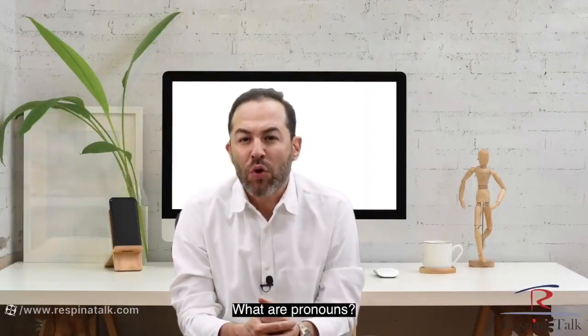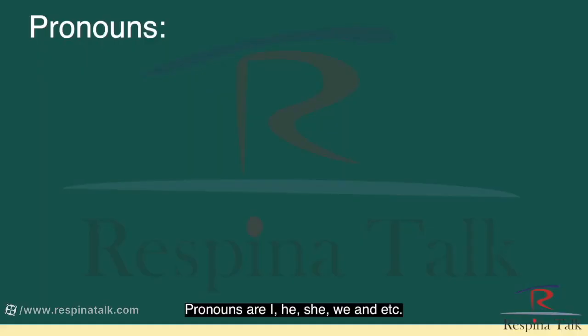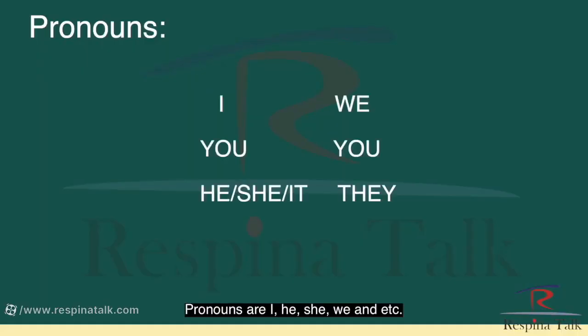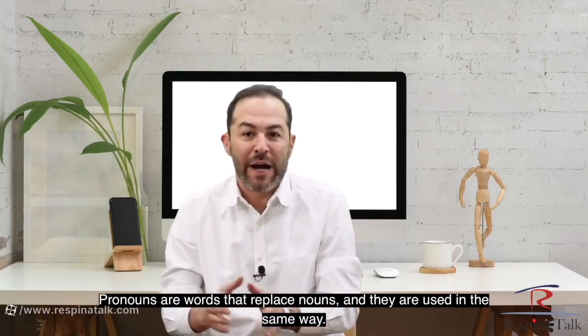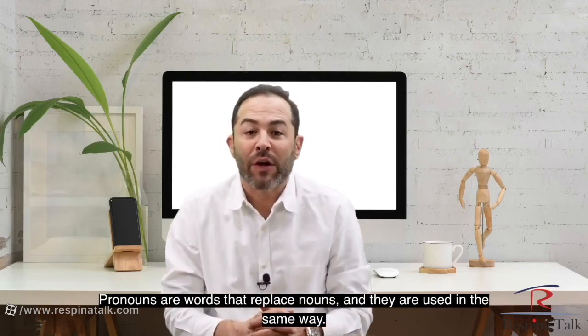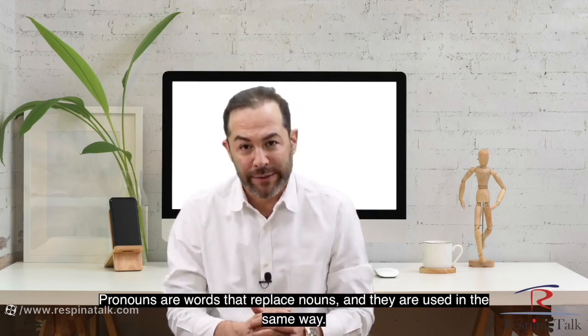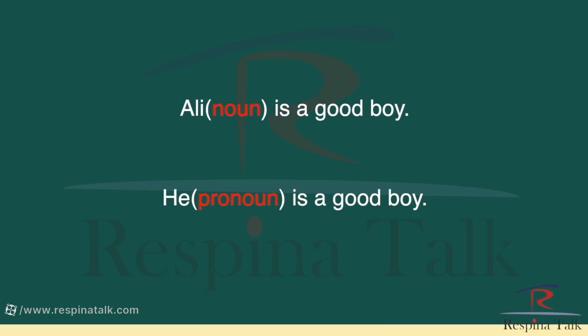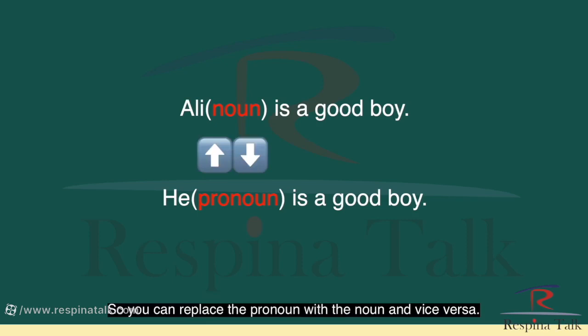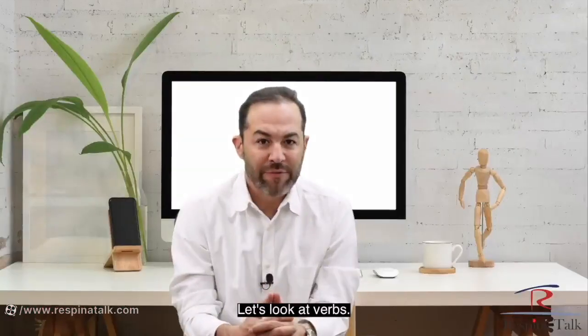Now, what are pronouns? Pronouns are I, he, she, we, and etc. Now, pronouns are words that replace nouns, and they are used in the same way. So instead of saying Ali is a good boy, you can say he is a good boy. So you can replace the pronoun with the noun and vice versa. Now let's look at verbs.